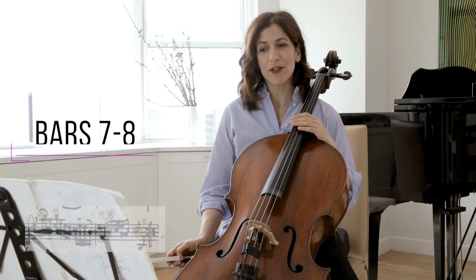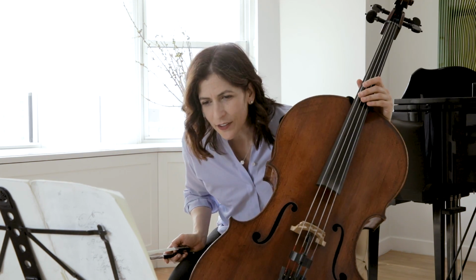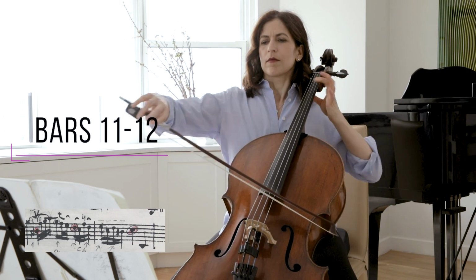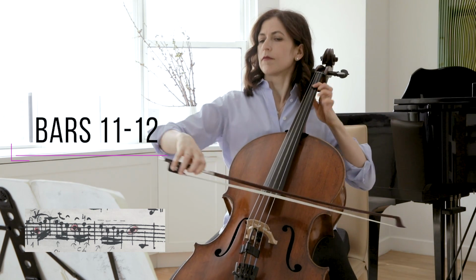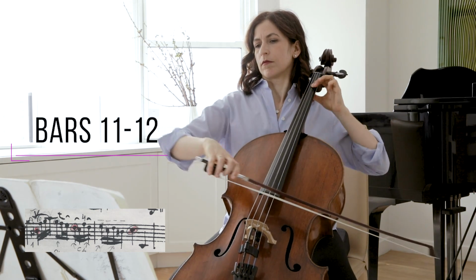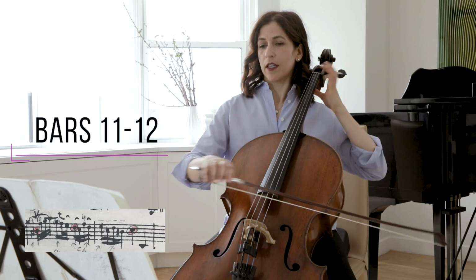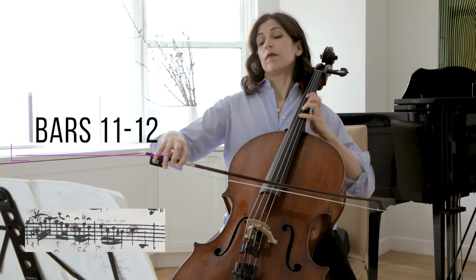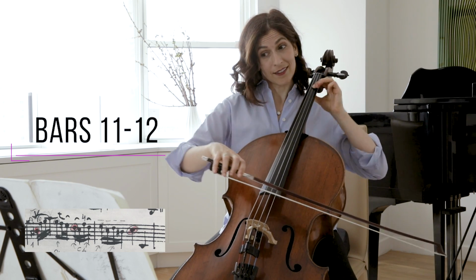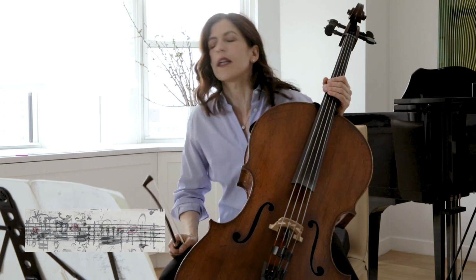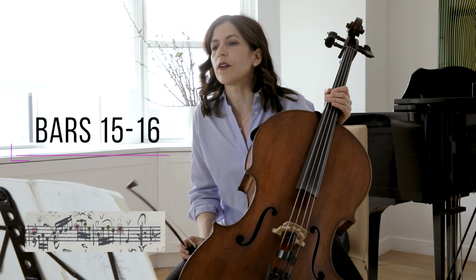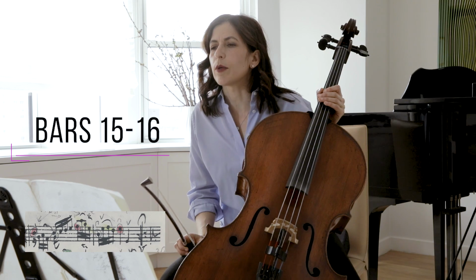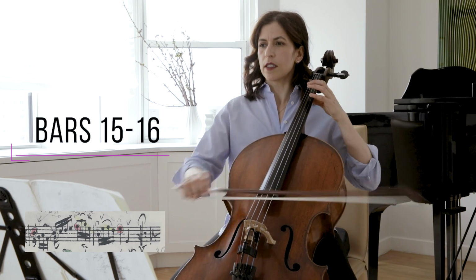There is another hemiola only a couple of bars later in bars 11 and 12. We have, so again, D sharp, F sharp, and E. And finally, there is another hemiola at the end of the movement in bars 15 and 16.